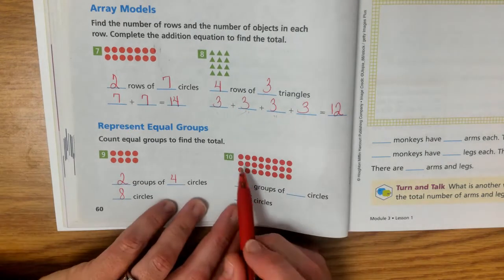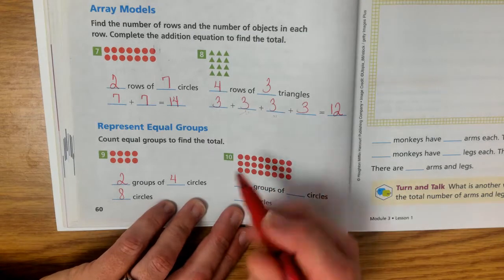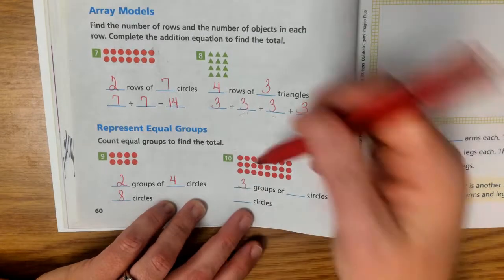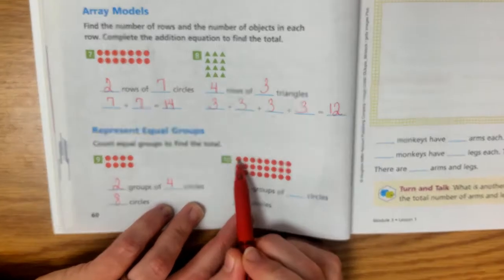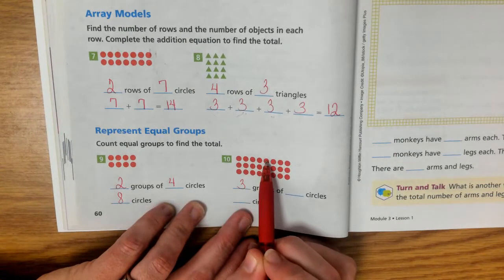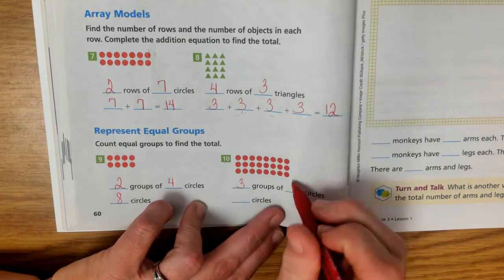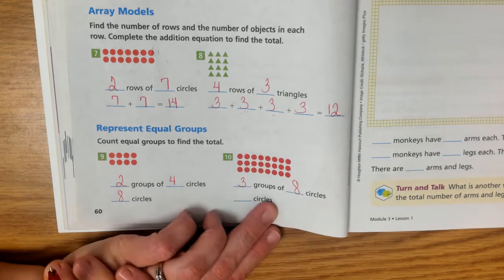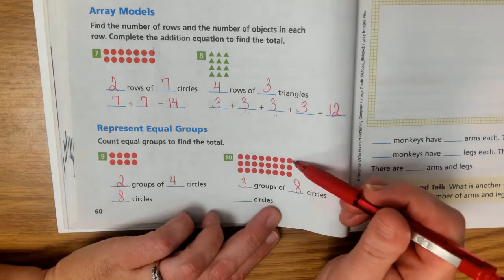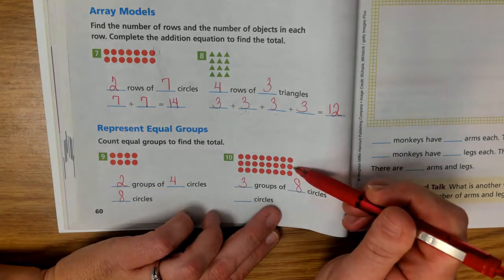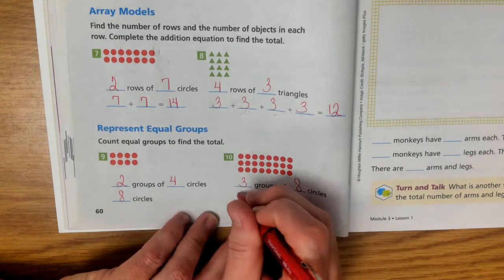Number 10, I have 1, 2, 3 groups of 1, 2, 3, 4, 5, 6, 7, 8 circles. So this would be 8 plus 8, which is 16, plus 8 is 24.